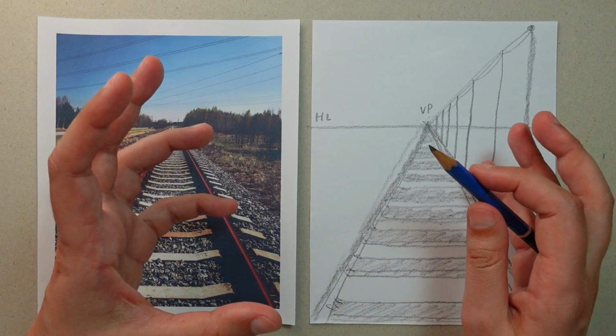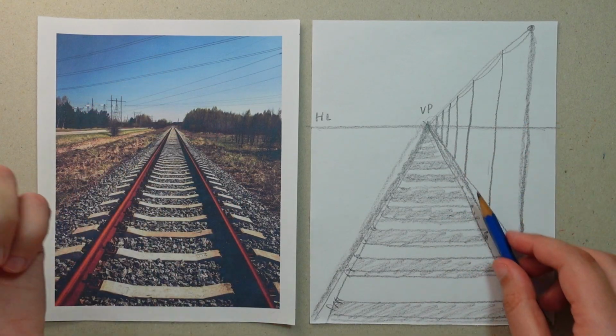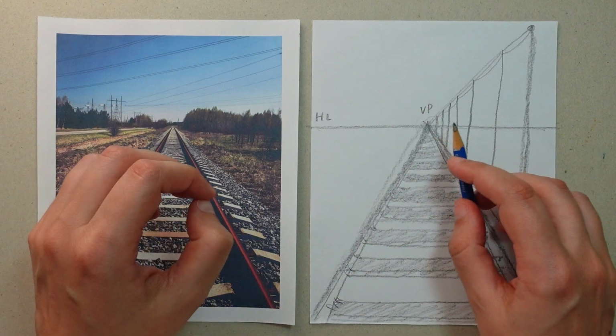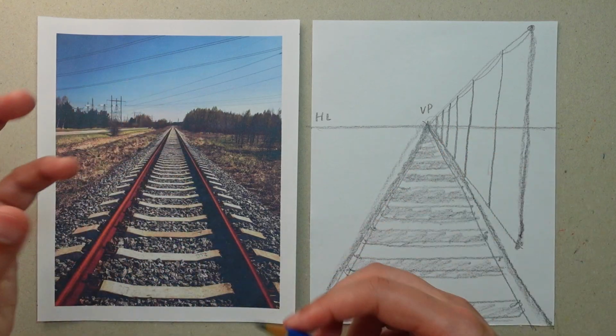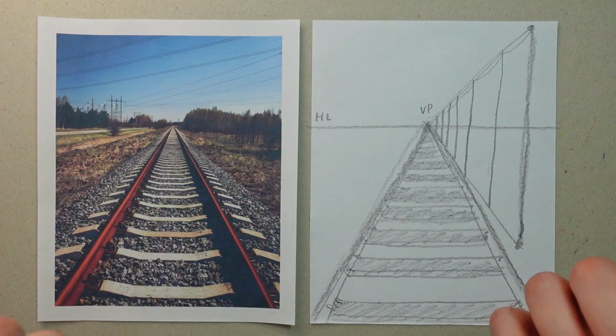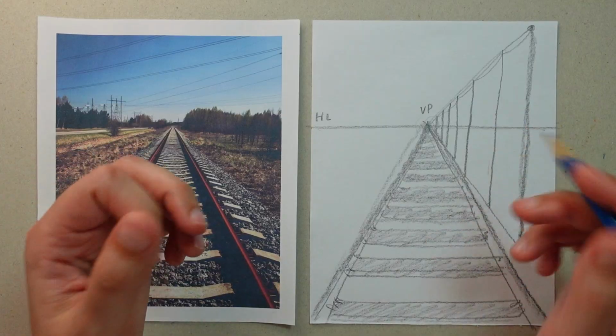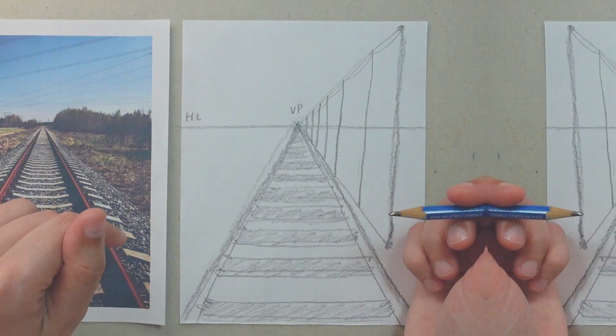So the next time you go to a train station, observe how the rails converge at a vanishing point and actually start looking at everything that is around you, and you will notice that you will start seeing the world around you in a very different perspective.